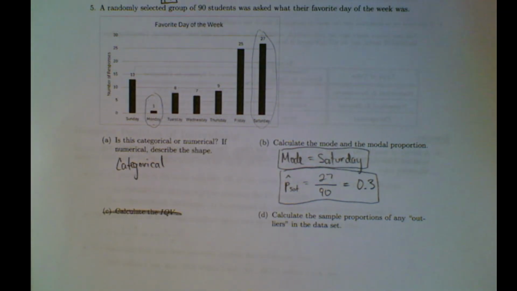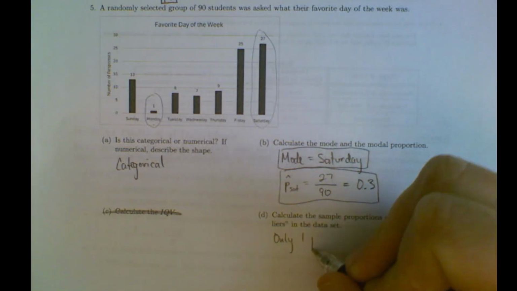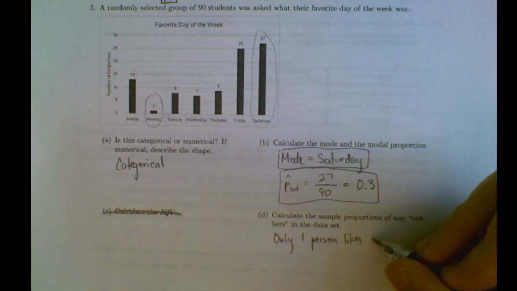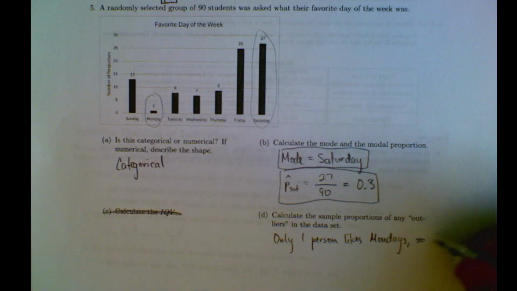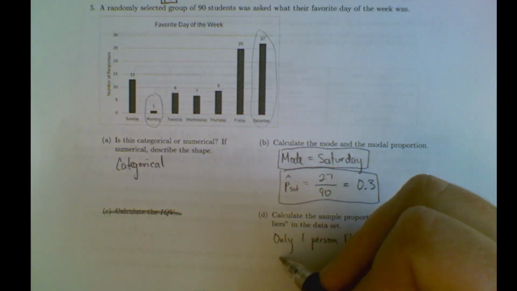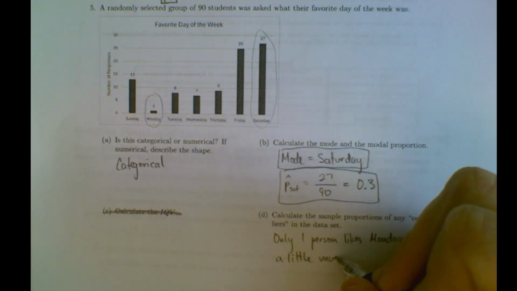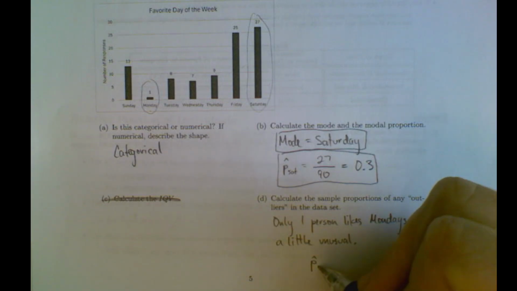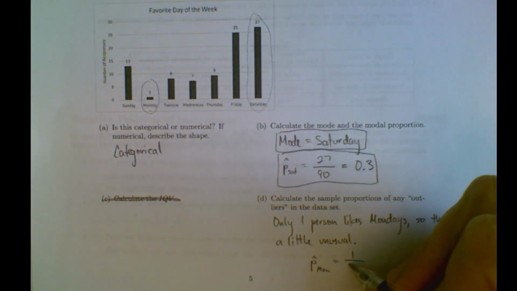So we'll say only one person likes Mondays. So that's a little unusual. The sample proportion of people who said Monday is 1 out of 90.